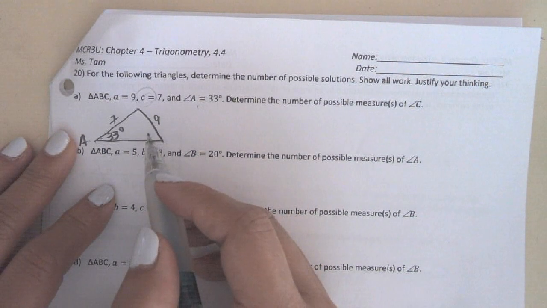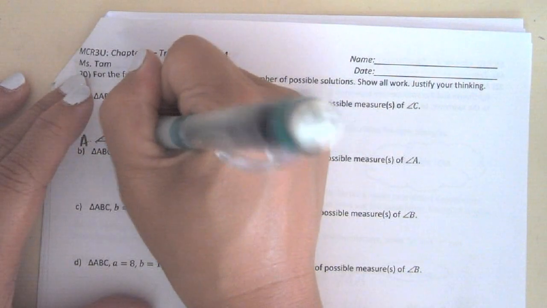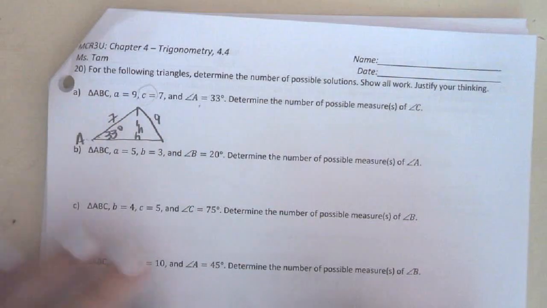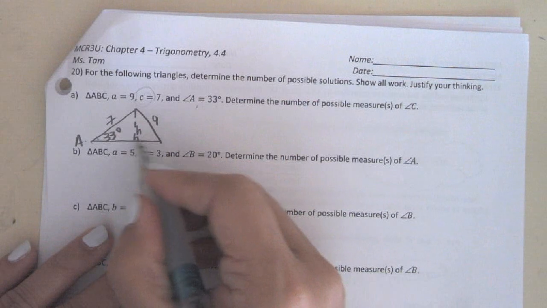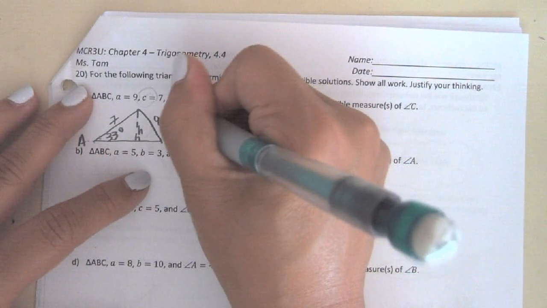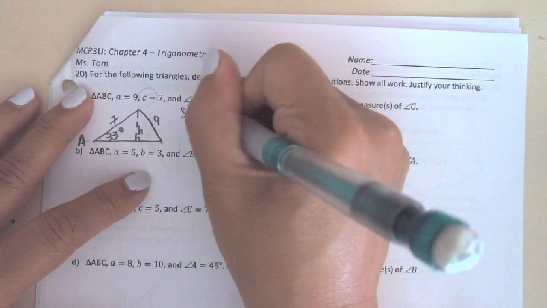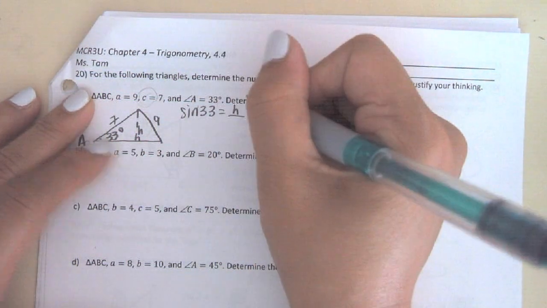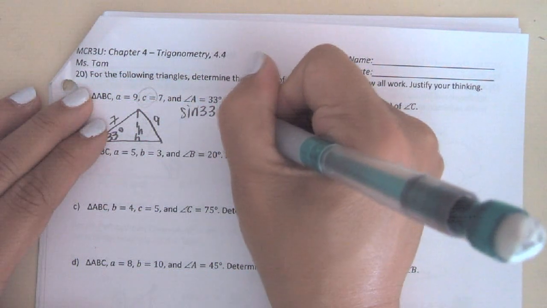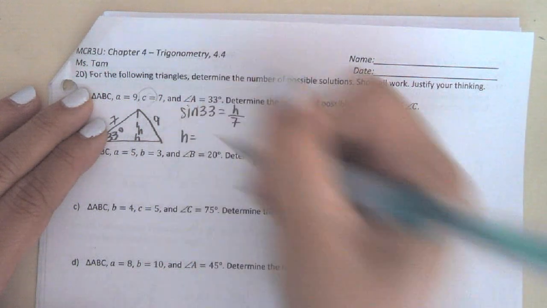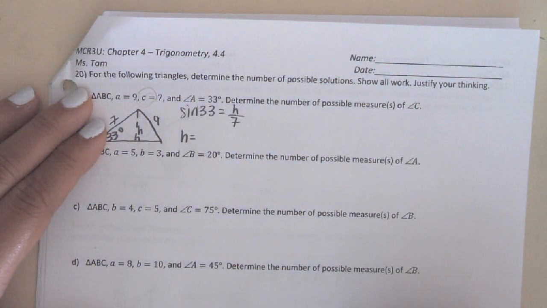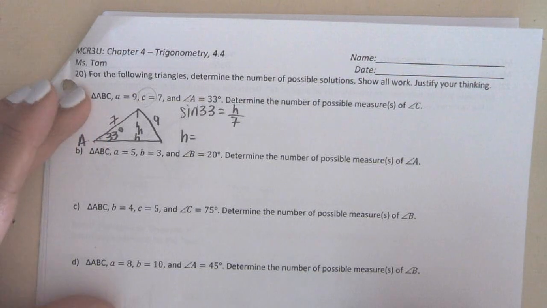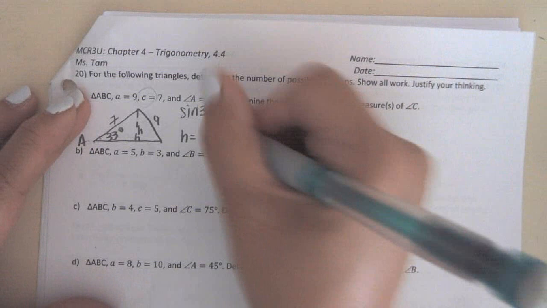So what I want to determine is, what is this height? In order for me to calculate this height, I'm going to do sine 33 equals opposite, which is height, over hypotenuse, which is 7. So put that into your calculator, 7 sine 33, tell me what you get. 3.8.